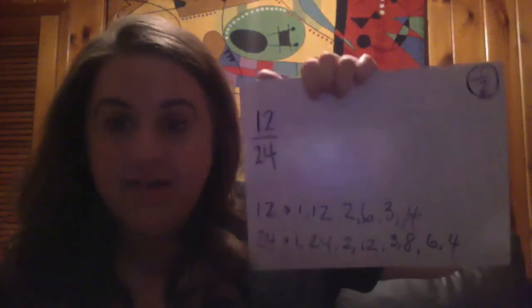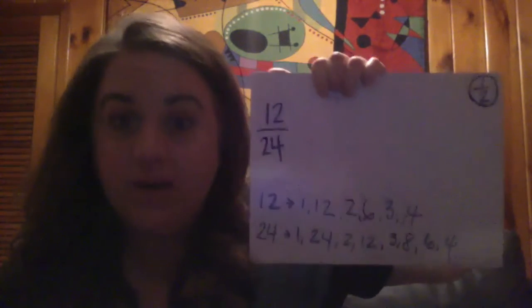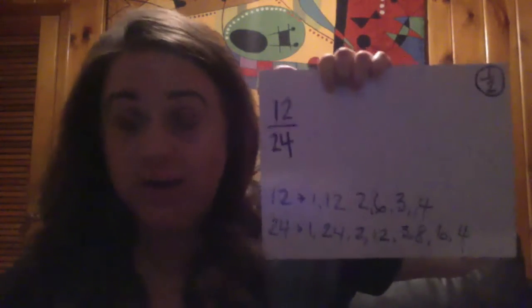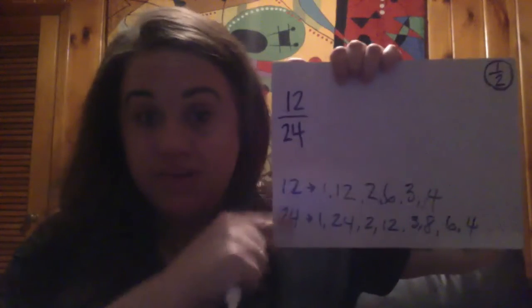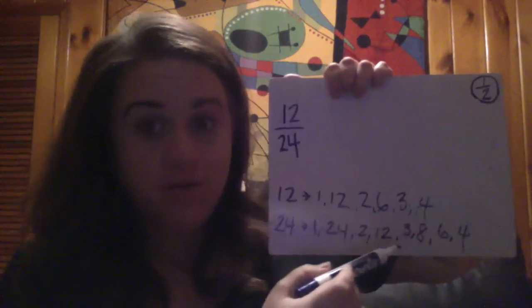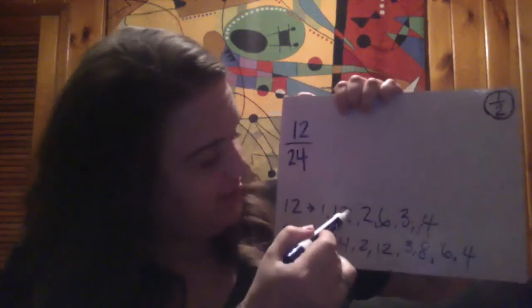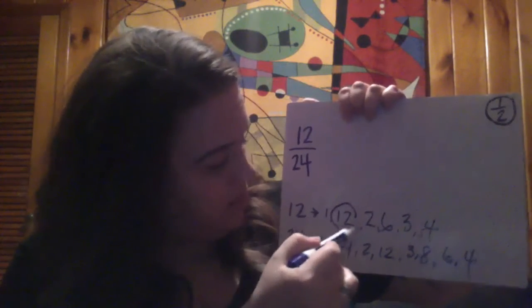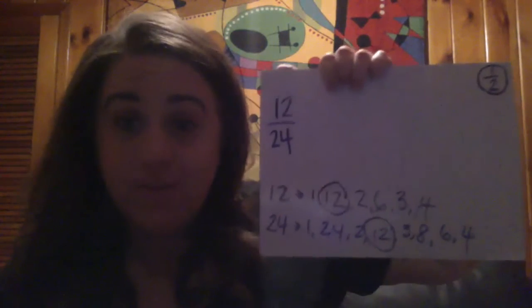Now I want to find their GCF, or their greatest common factor. So greatest, the highest, common, they share it, and factor. If I'm looking through here, they share a lot of factors, but I want to find the one that's the greatest. That's going to be the number 12. That's the highest or the greatest number that they both share.